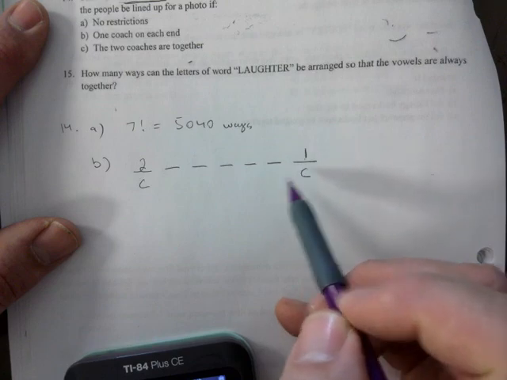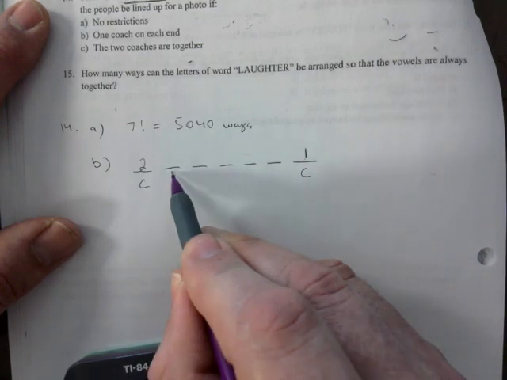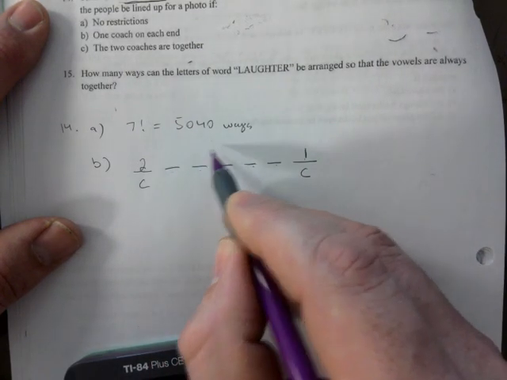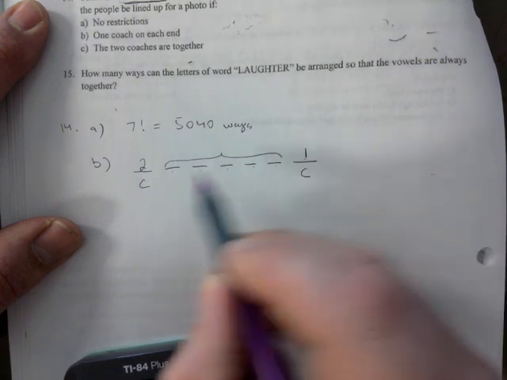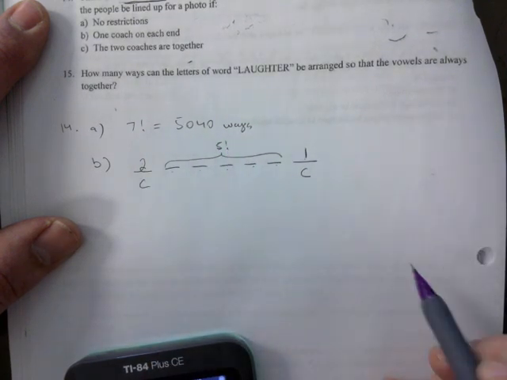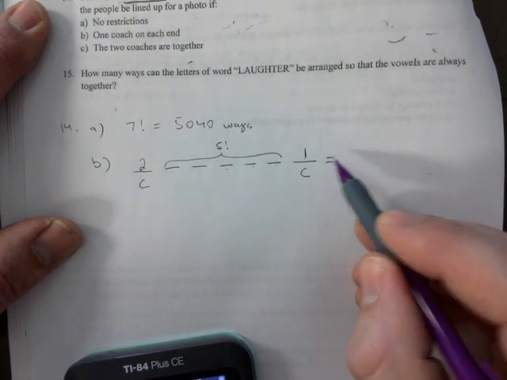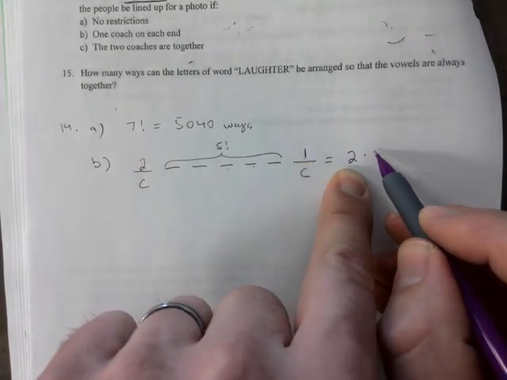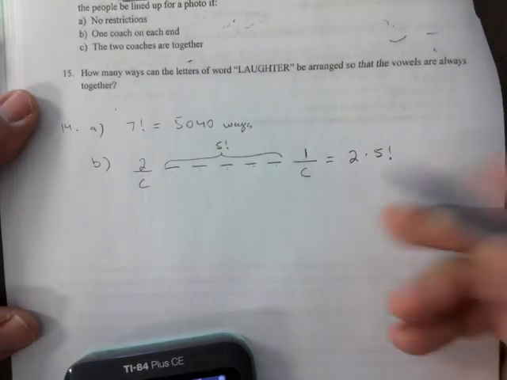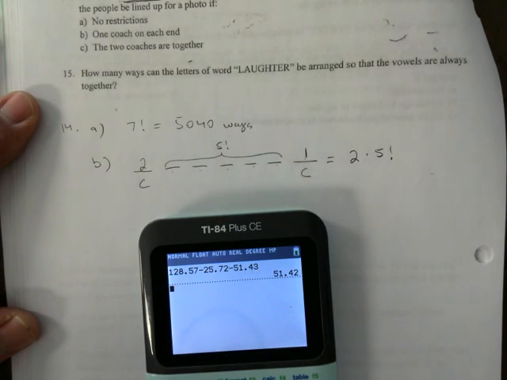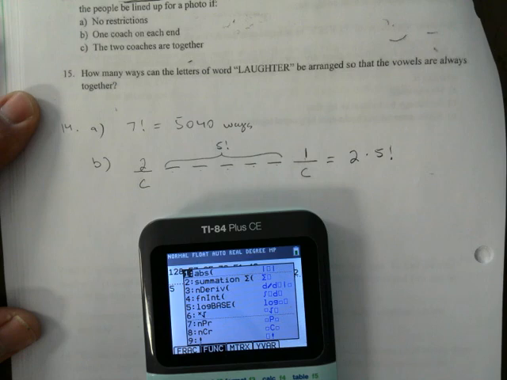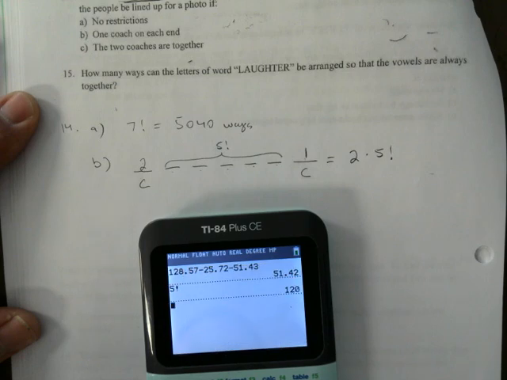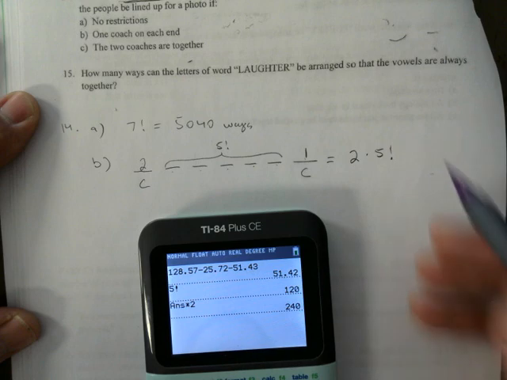And then whatever is left, 1, 2, 3, 4, 5. Instead of writing it all out, just go 5 factorial. So that's really 2 times 1, which is just 2 times 5 factorial. 5 factorial is 120, times 2, that's 240 ways.